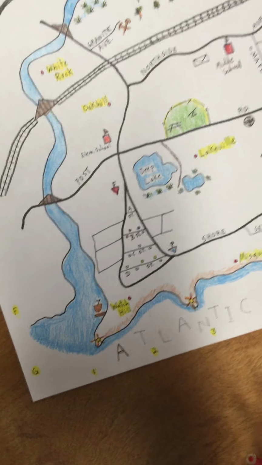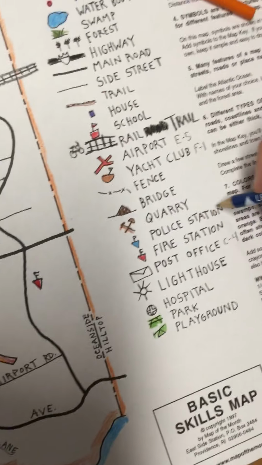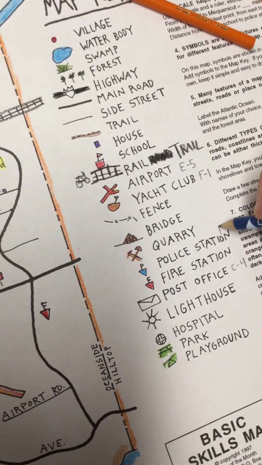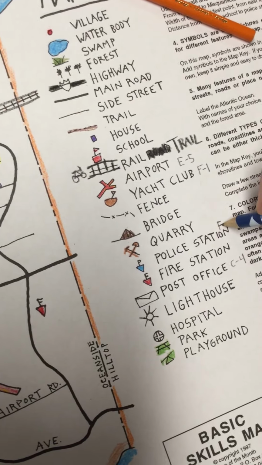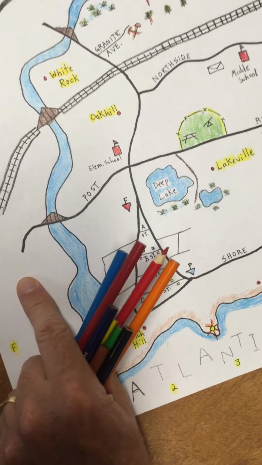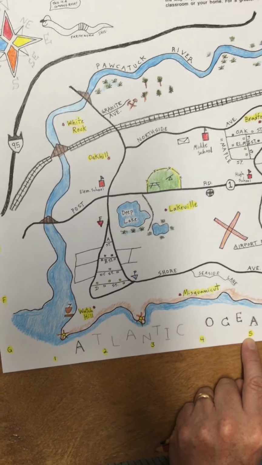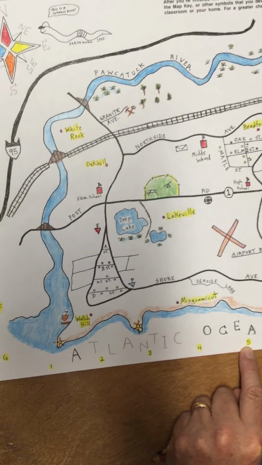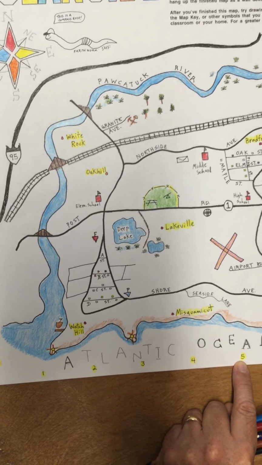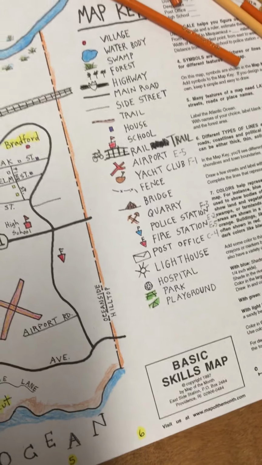Oh yes, don't forget, if you want to put those little coordinates in for the location of these symbols, police station will be F3. Fire station would be E2 and E5. I'll put both of those, E2, E5. Okay, and I think we used, sorry.